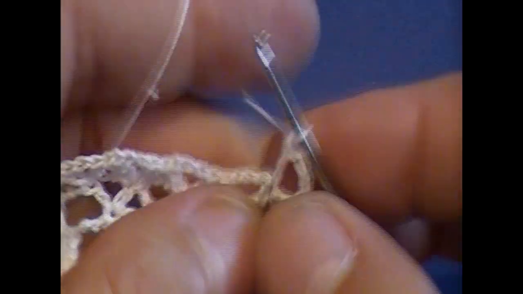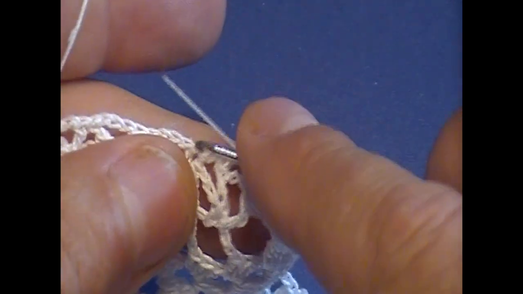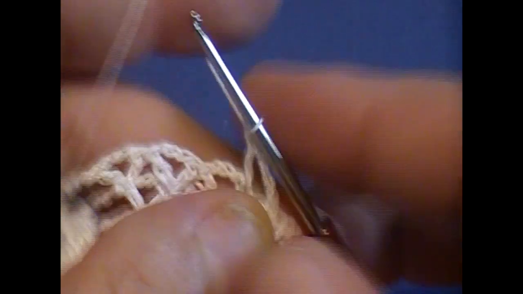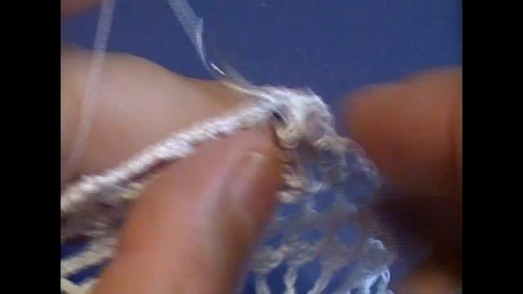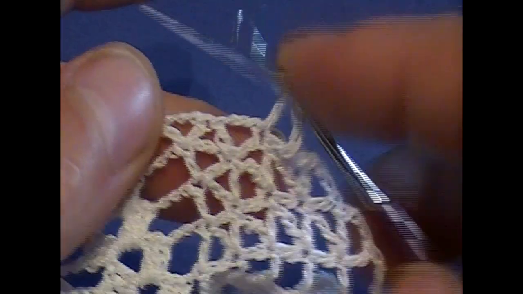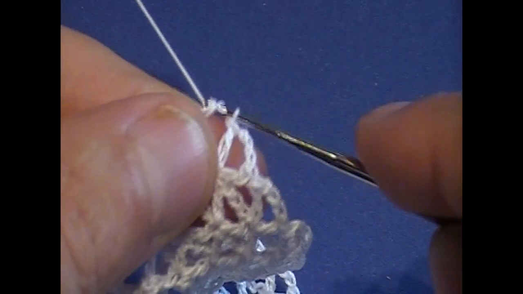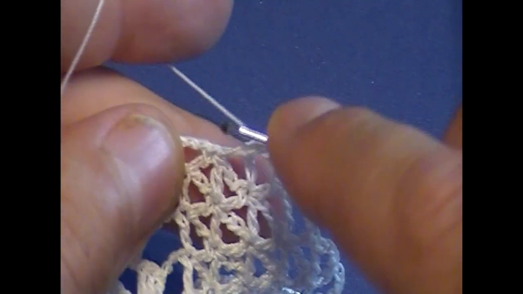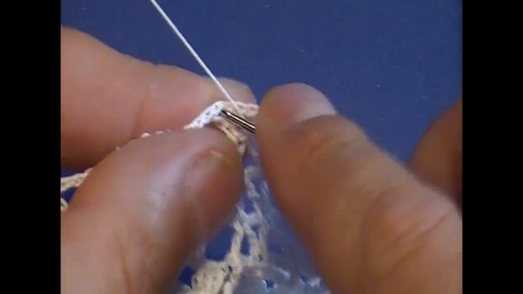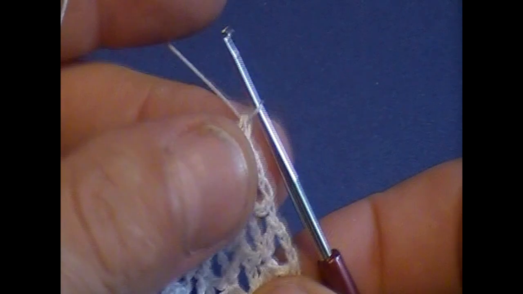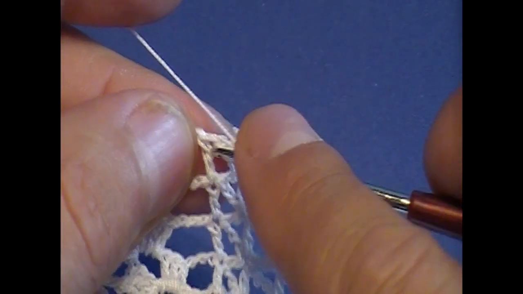So double crochet, chain 3 and one more double crochet, skip one into the next, we'll work again double crochet, chain 3 and one more double crochet, skip one double crochet into the next, double crochet, chain 3 and one more double crochet, skip one double crochet into the next, we will work a double crochet, chain 3 and one more double crochet, and the last double crochet, again work double crochet, chain 3 and one more double crochet.